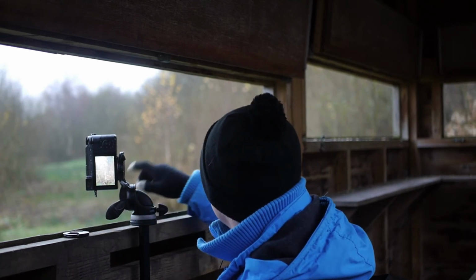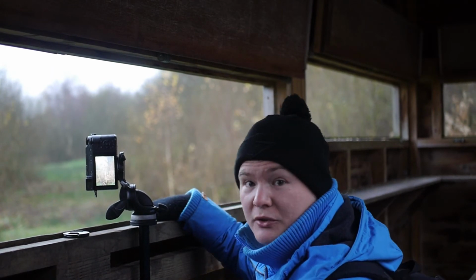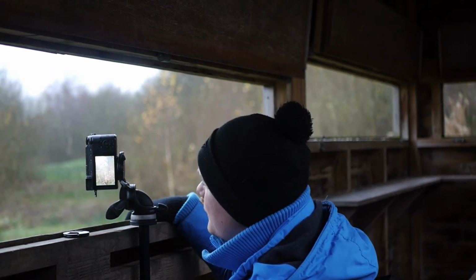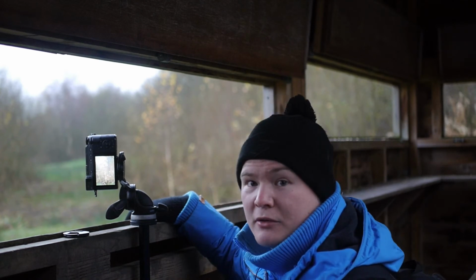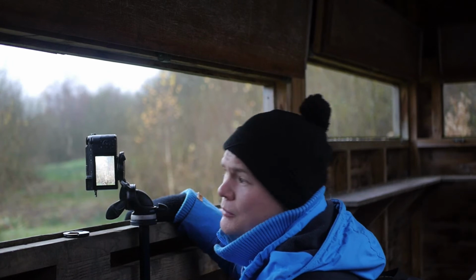But I have found this one small tree over here with a load of orange leaves on, so we're going to give that a go and frame that tree just on its own, hopefully create some separation, and then we'll move on, try some more foresty areas.